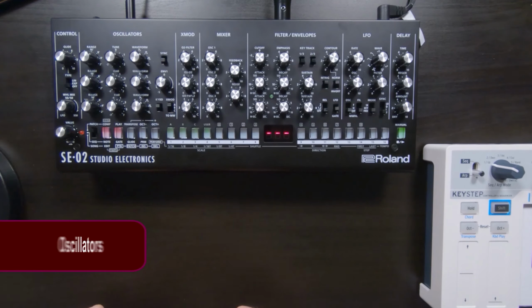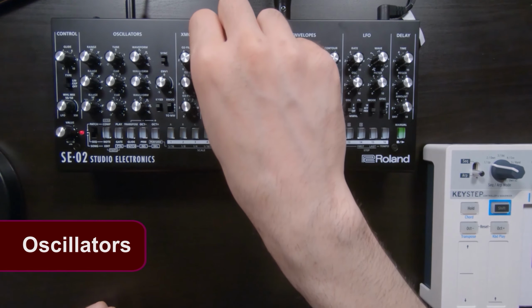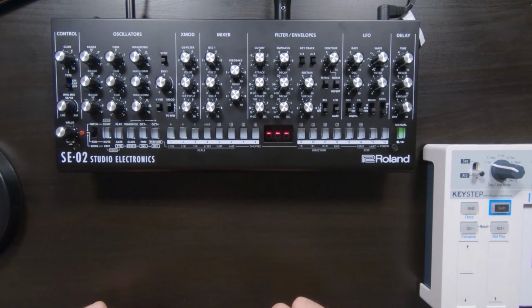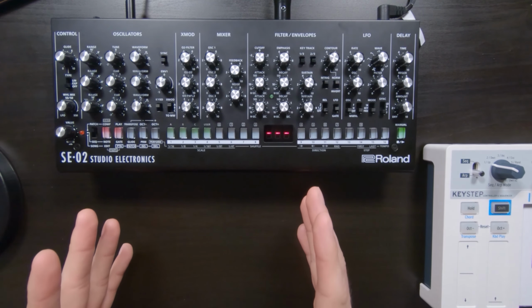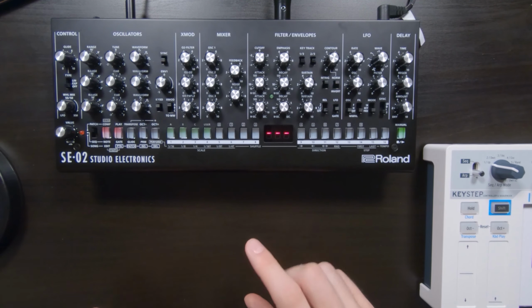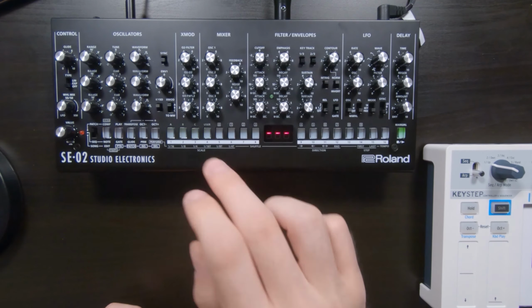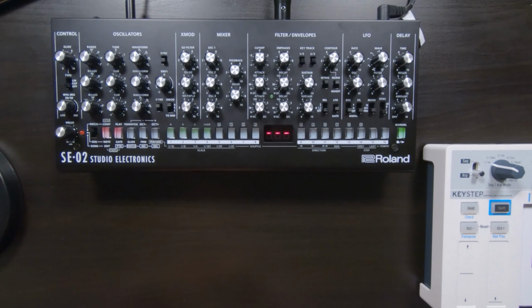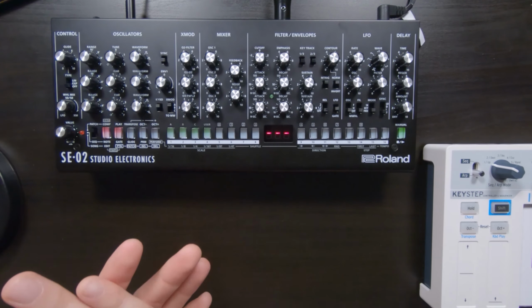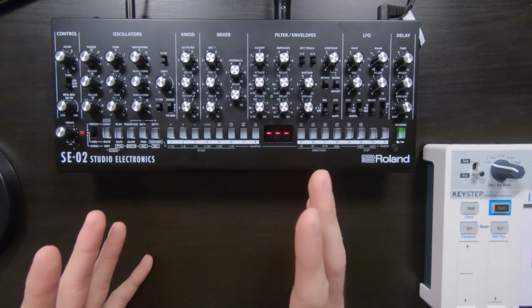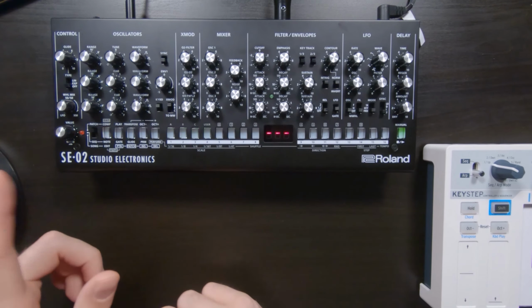Okay, let's have a look at the oscillators. Now make sure oscillator 1 in your mixer is turned up. Now the SE-02 is a monophonic synthesizer with 3 oscillators. Even though you can only play one note at a time, you can still mix 3 different sound sources. So the controls are the same for each oscillator. So let's start with the first one.